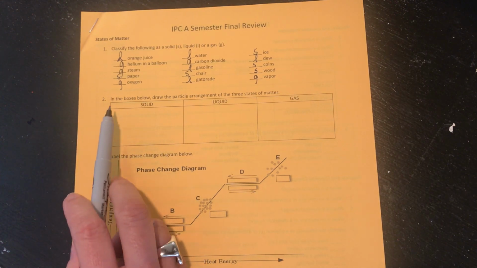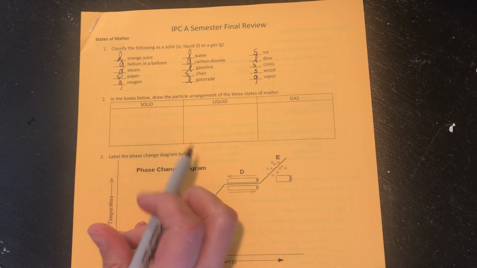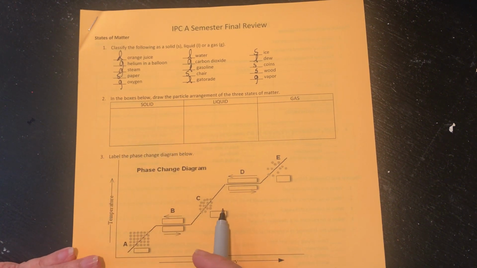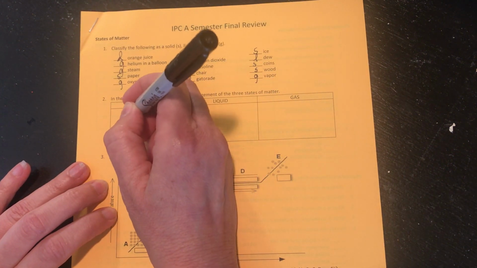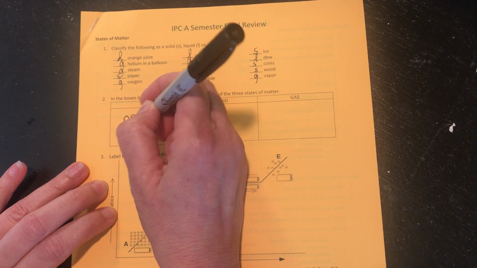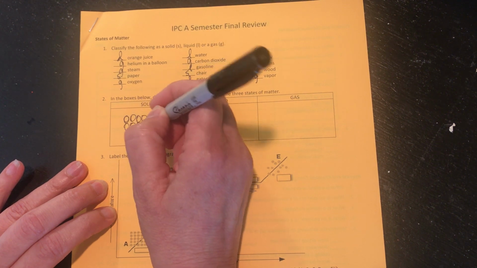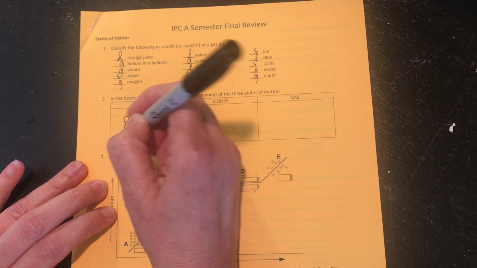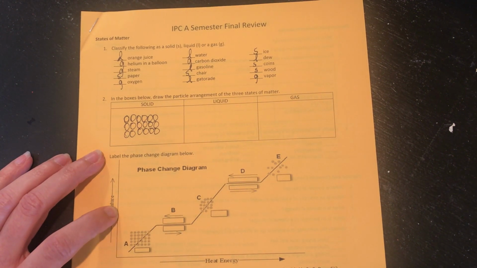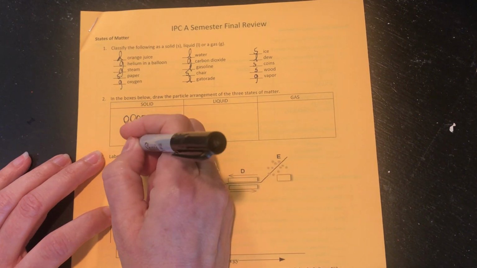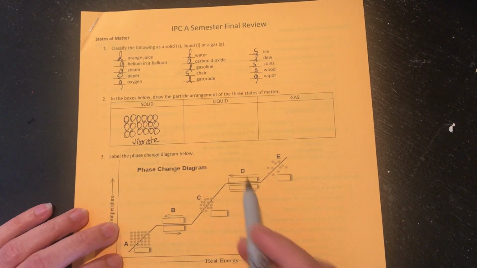All right, number 2. In the boxes below, draw the particle arrangement of the 3 states of matter. Now, it's been a long time since we've done this, but you guys should remember that the particle arrangement in a solid is pretty uniform, and they are close together. They're closely packed. So the particle arrangement would look something like that. Close together, and they vibrate a little bit. I'm going to write that on here even though it didn't say to do that. They vibrate. So they do move, but not a lot.